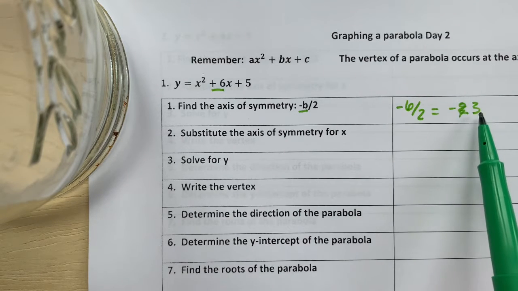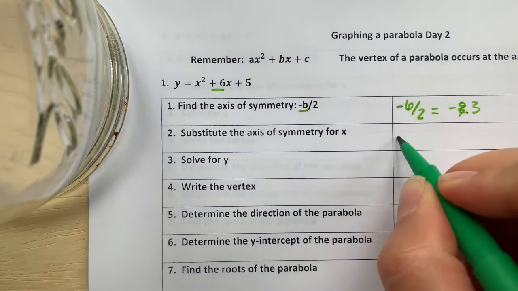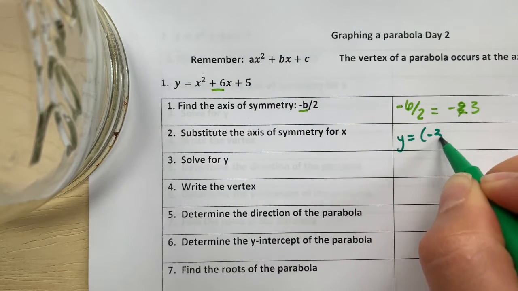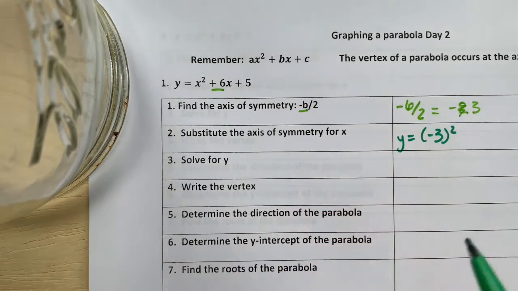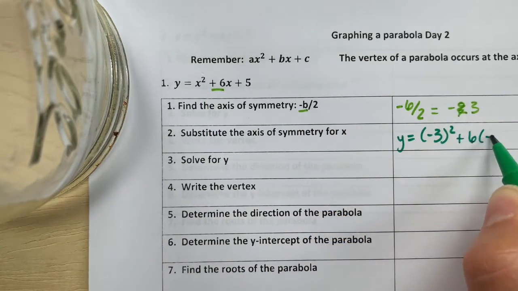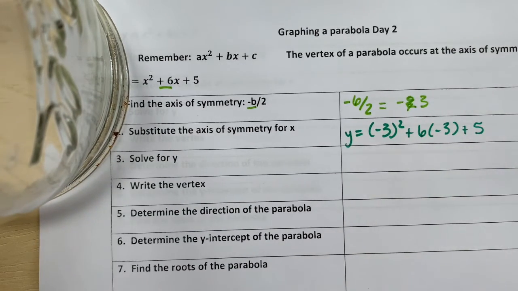Now I'm going to take this negative 3 and place it everywhere there's an x, so that I will have y is equal to negative 3 squared, because I've taken this negative 3 and put it in for x, plus 6 times negative 3 plus 5. Now I have to solve for y.